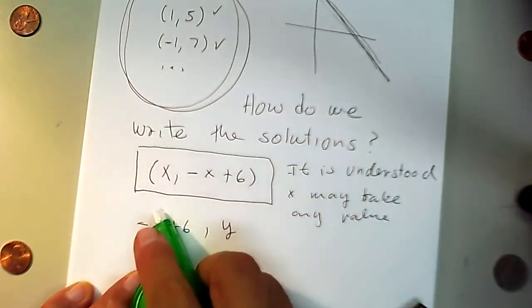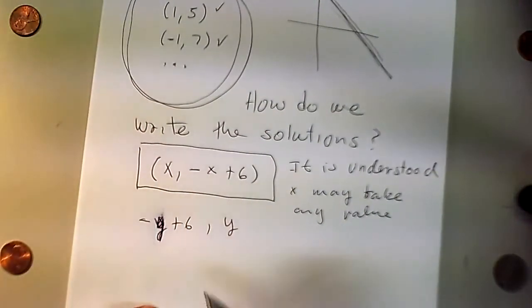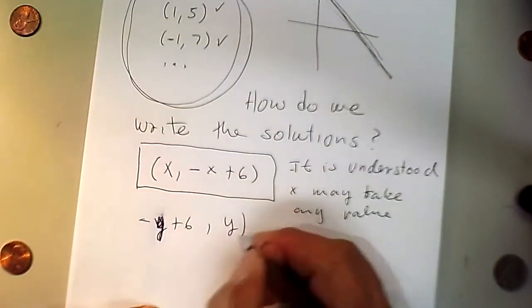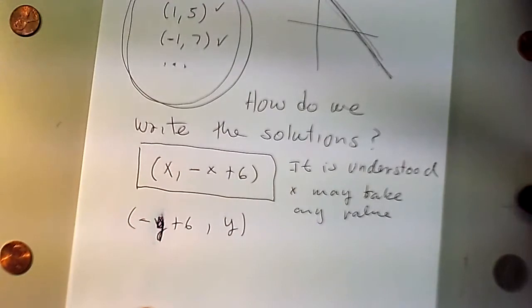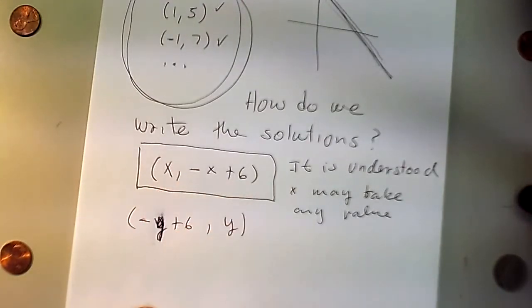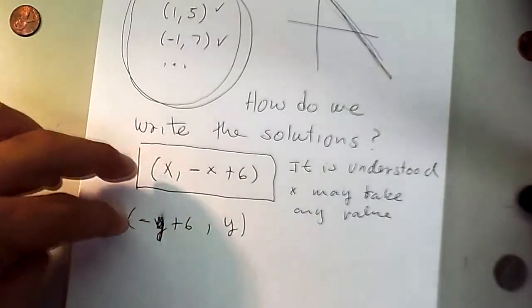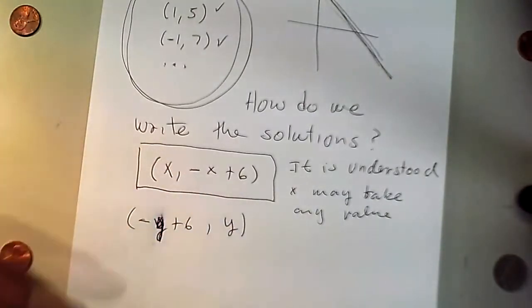Did I run out of eraser here? I don't know, but that's a y. Sorry for the not very clean writing here. So we have, and there are actually many more ways to write this out. Those are the two basic ones, and we want to stick to one of those two. There's actually more than that.